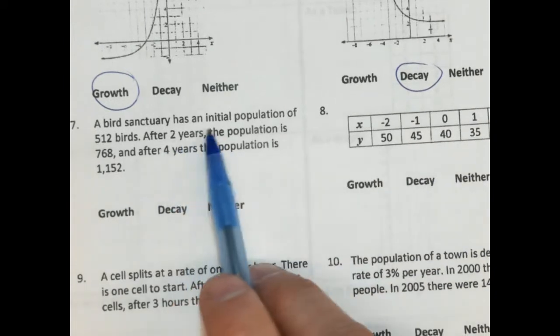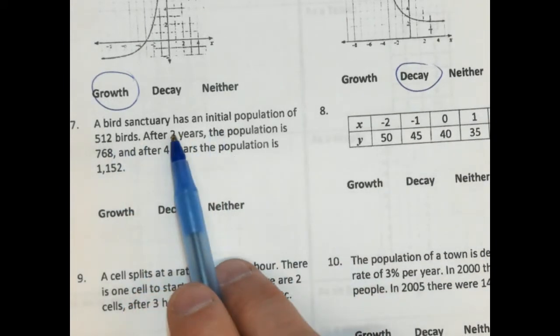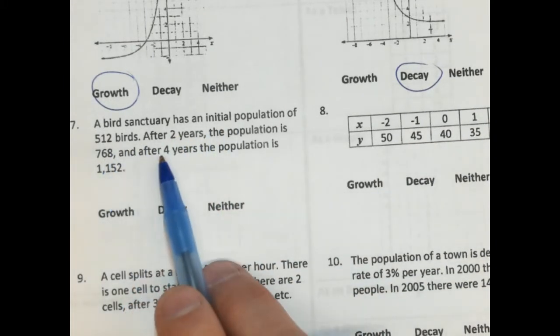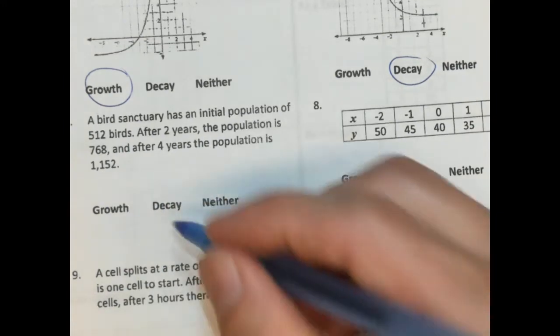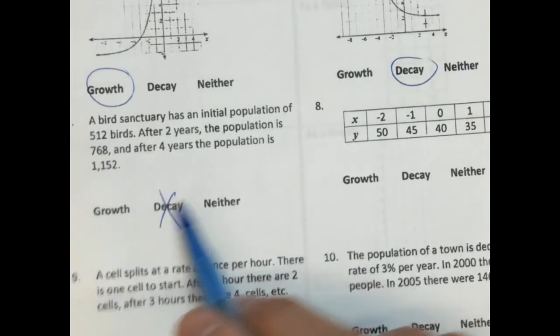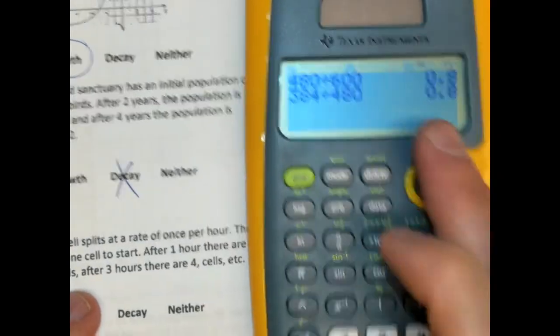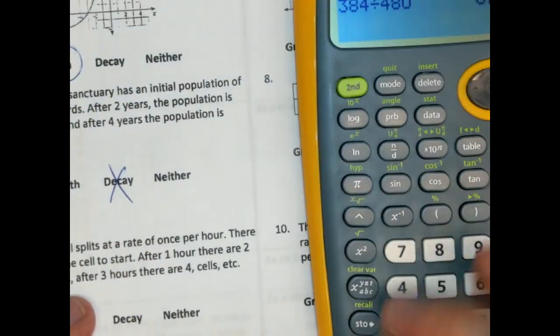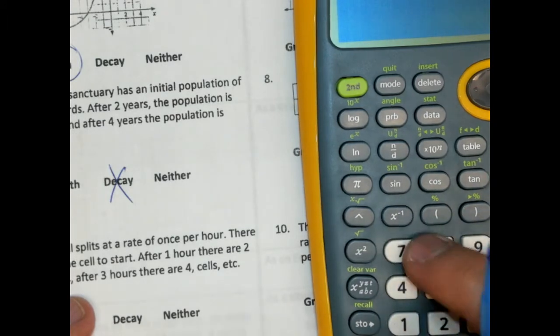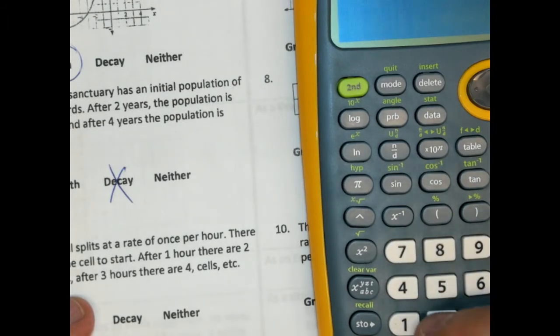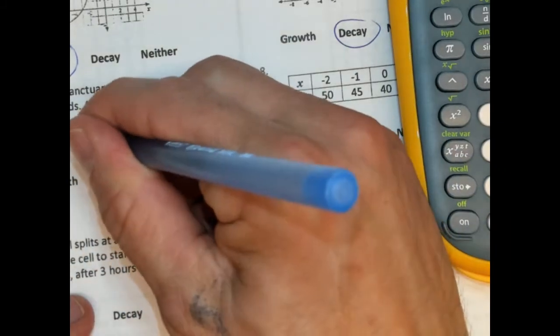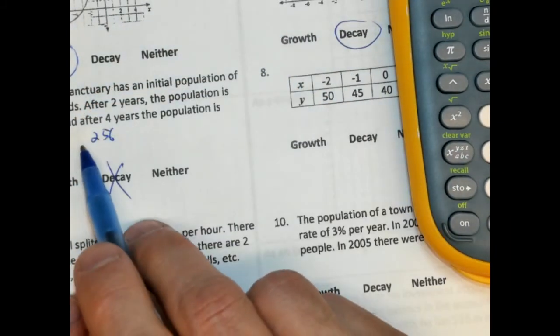All right, number 7. A bird sanctuary has an initial population of 512 birds. After 2 years, the population is 768. After 4 years, the population is 1,152. Okay, so it's not a decay. It's going up. Let's see if the amount is constant. So from 512 to 768, 768 minus 512 is 256. So now let's do the next one.